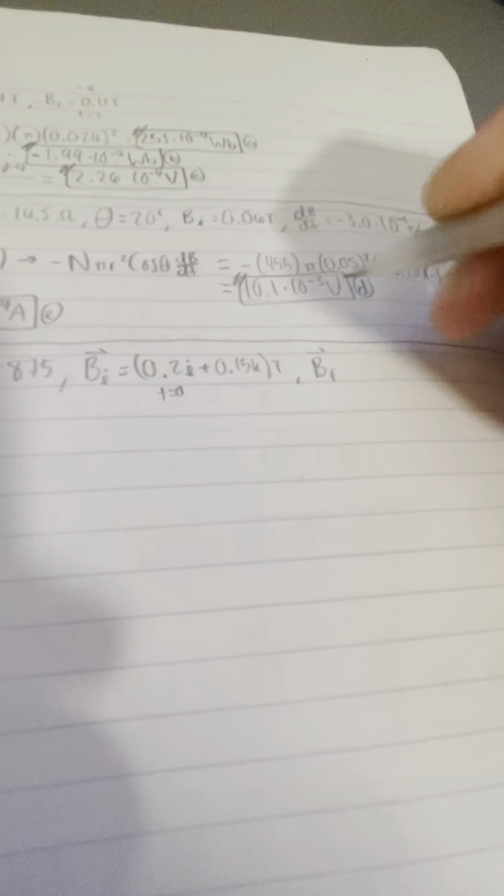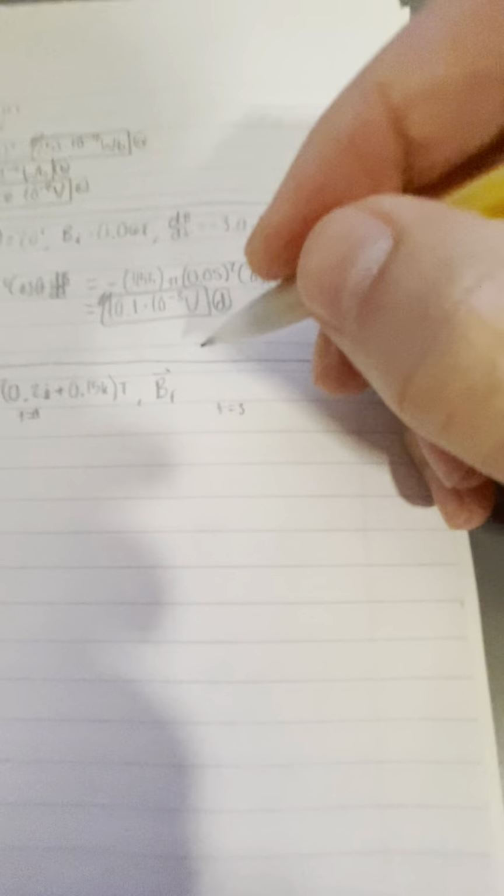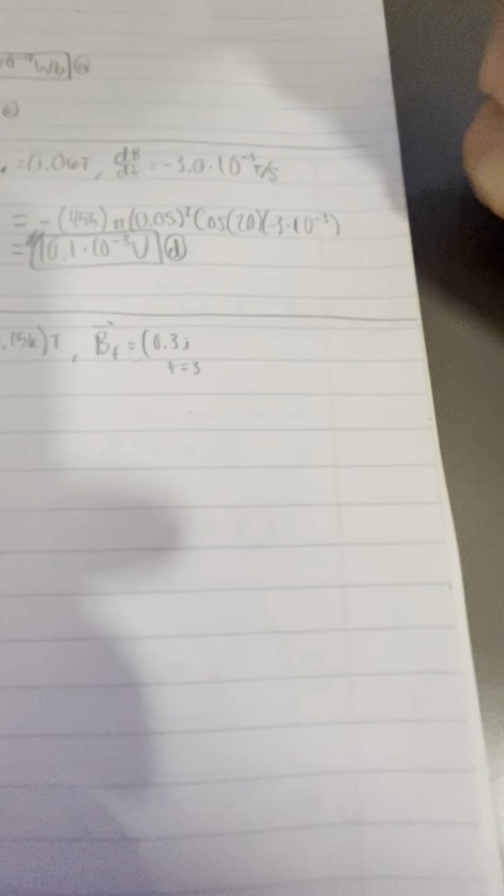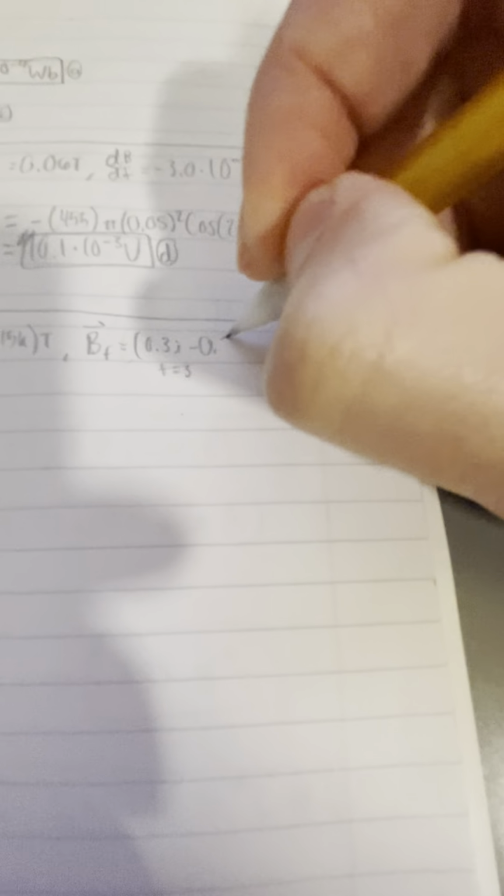And the final magnetic field at time equals 3 seconds is 0.3 i minus 0.2k.